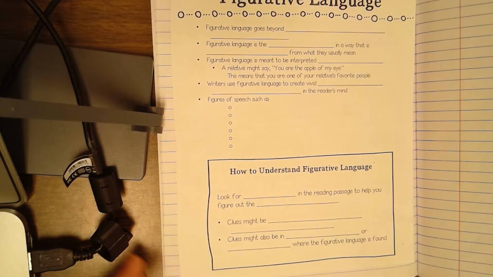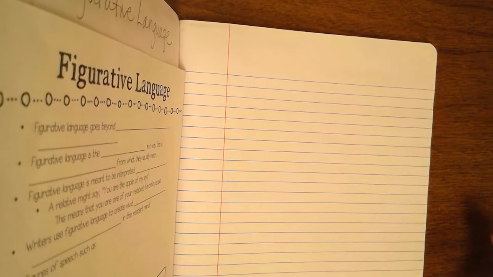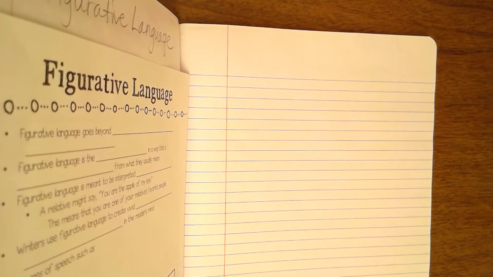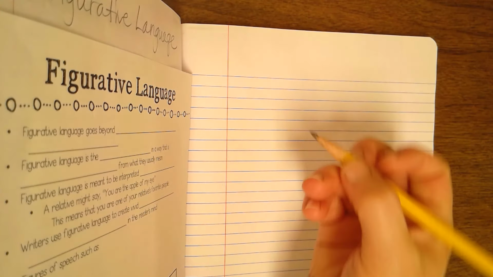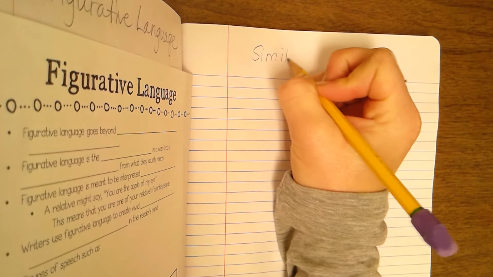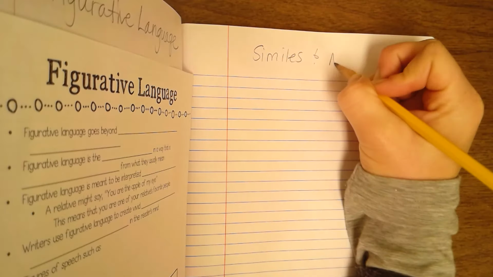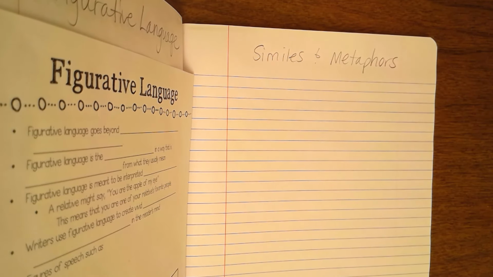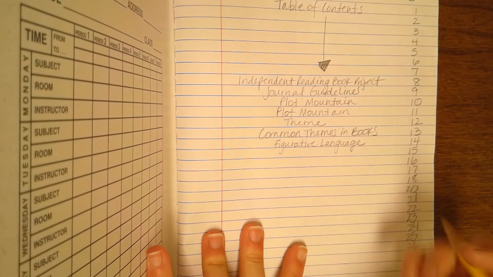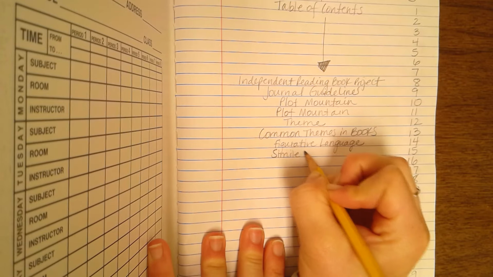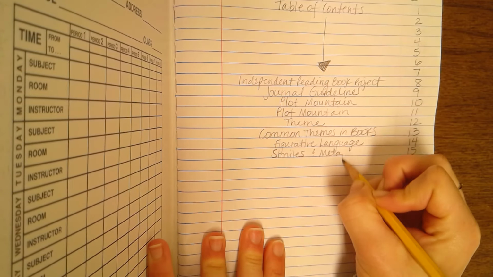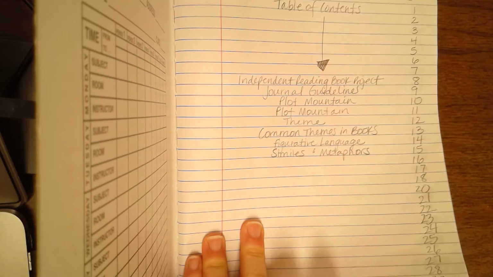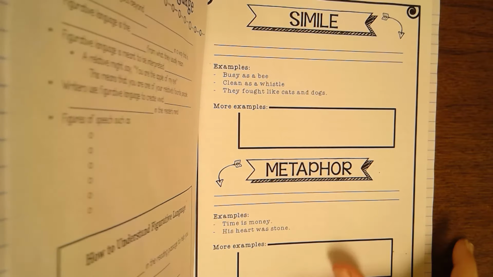All right, the next page, whether that's the front of the next page or the back side of this page you just glued your figurative language on, you are going to be writing similes and metaphors. Okay, so now that's on page 15 for me. I'm not sure what page number that is for you, but I'm going to turn to my next page in my table of contents and write similes and metaphors. All right, now that page is just going to have this on it. So I'm going to glue the whole back side down.